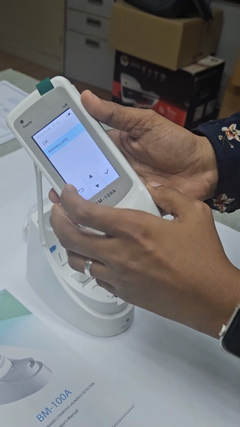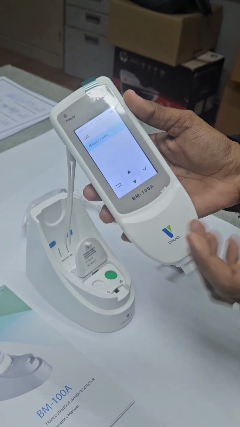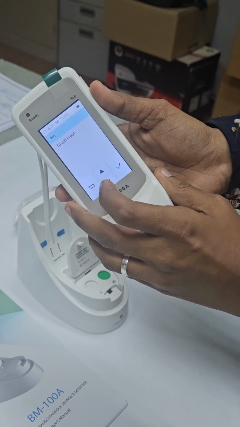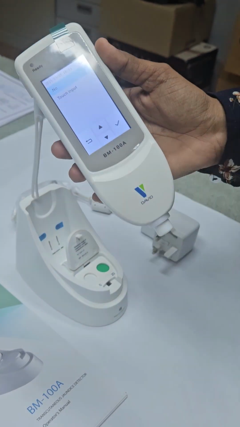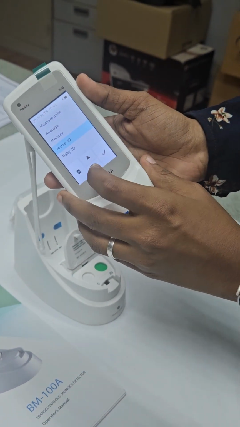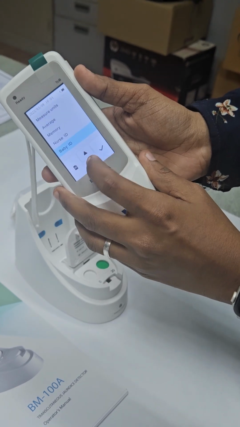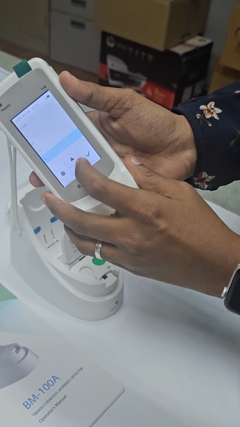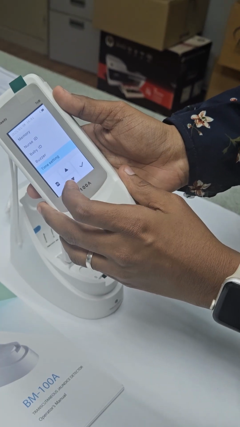Memory, currently it's off because it's a new unit, so we will turn it on. Nurse ID, there's an option to turn off the nurse ID. If not, we have to key in the nurse ID. Okay, baby ID is compulsory. Buzzer is the key sound. Time setting, I already set the timing.